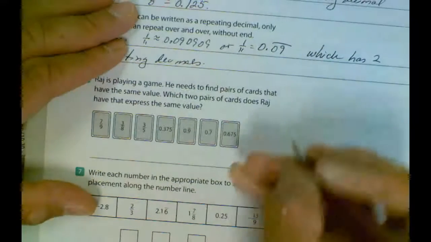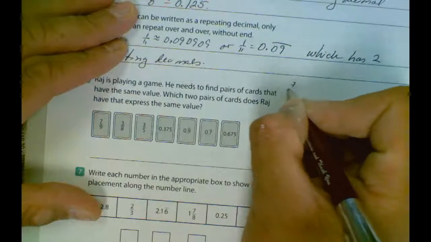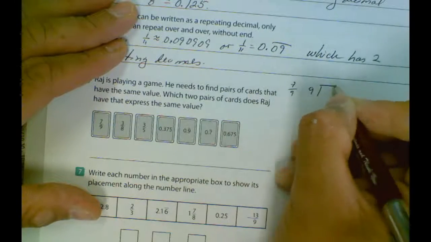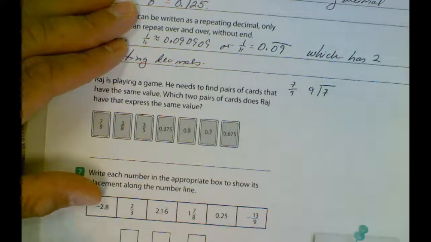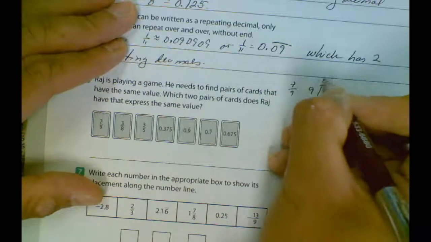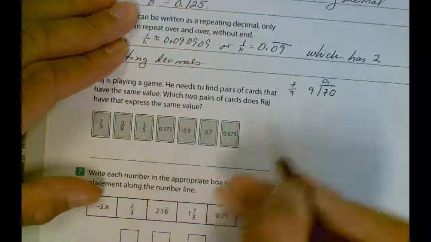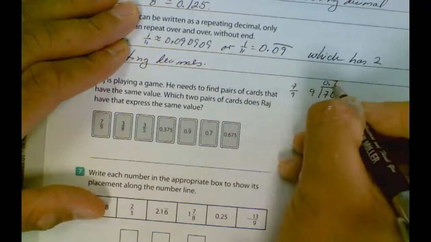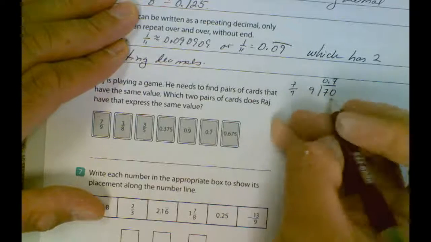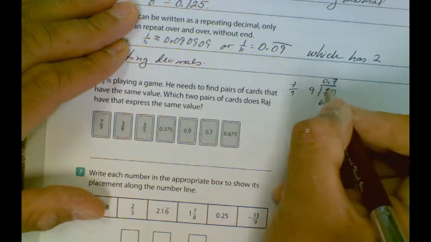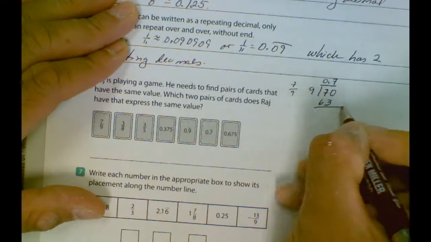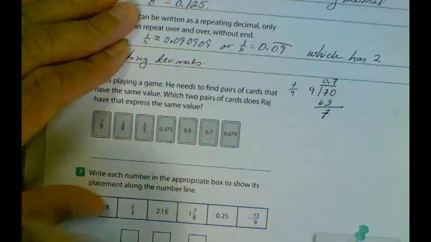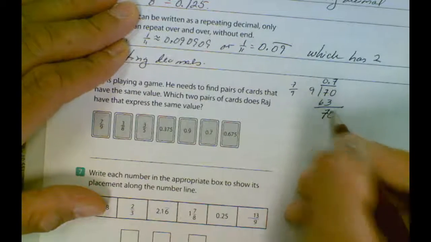So in this case, I have 7 over 9, which is 7 divided by 9. Okay, 7 is too small, so we write 0 point. Which number multiplied by 9 will give you 70 or less? So let's try 7. 7 times 9 is 63. 70 minus 63 is 7. Okay, so we got the same situation, 0.